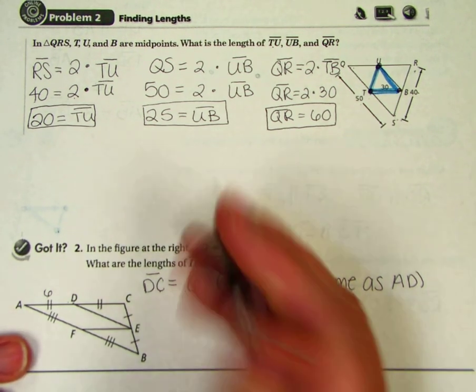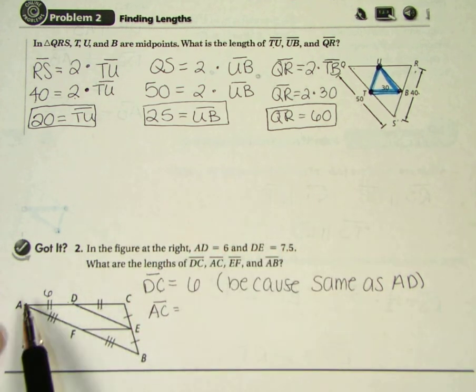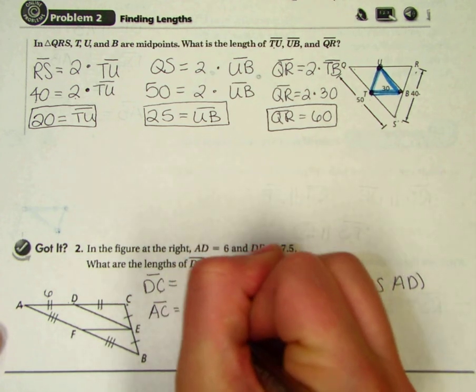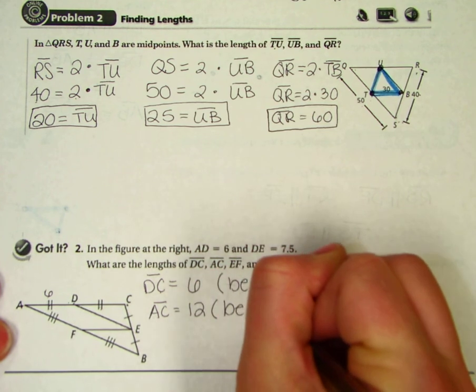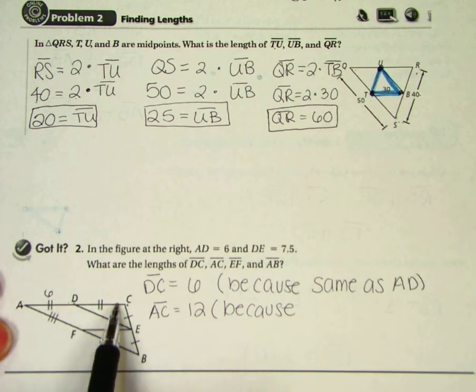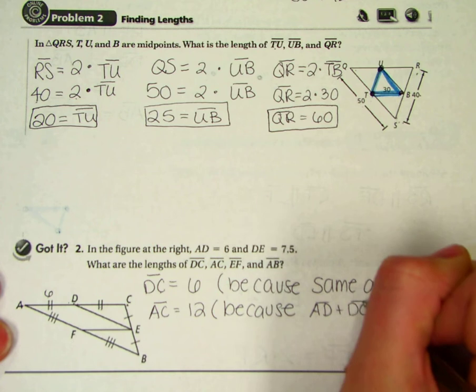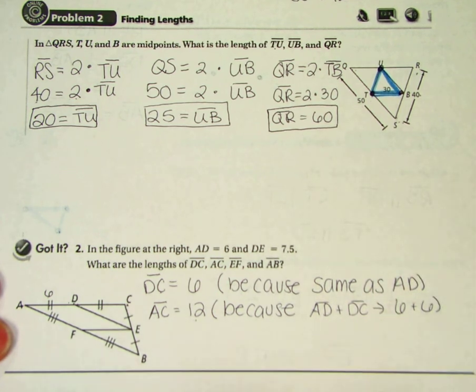So that next part asks for AC. I'll write AC equals. So we know that AC is here. We know that AD equals 6 and DC equals 6. So AC will equal 12. The reason we know that equals 12 is because AC is equal to the sum of AD and DC. So I'm going to write down AD plus DC, which is 6 plus 6, and that gives me my 12.